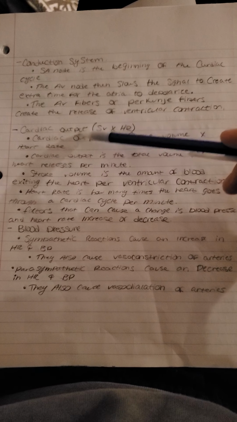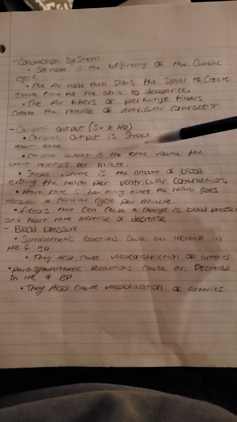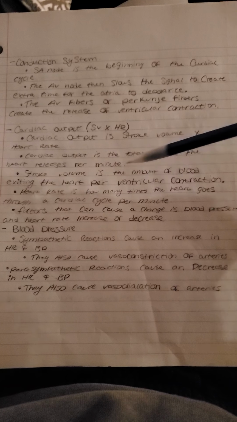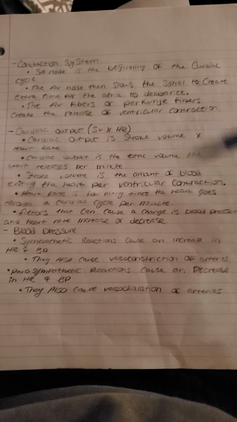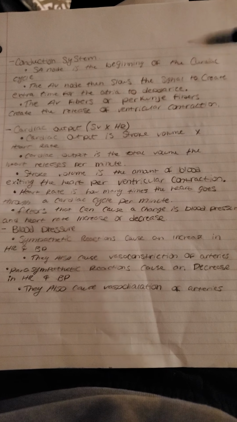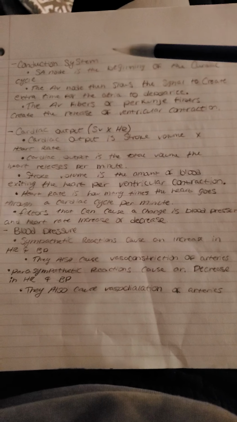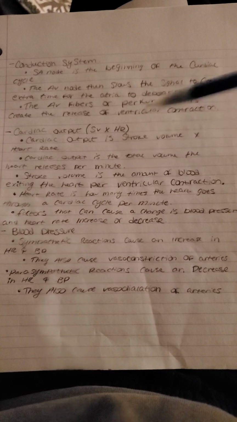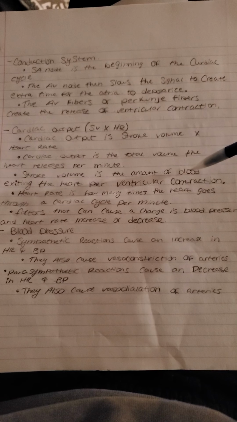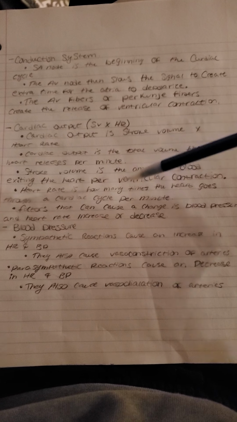So when you're thinking about cardiac output, you're just thinking about how much blood the heart is pumping per minute. Stroke volume is the amount of blood exiting the heart per ventricular contraction. So think about how much blood per squeeze of the heart is coming out of the heart. That's what you have to think about. So how much blood is the heart ejecting into the aorta per ventricular contraction? And then heart rate is how many times the heart goes through a cardiac cycle per minute.